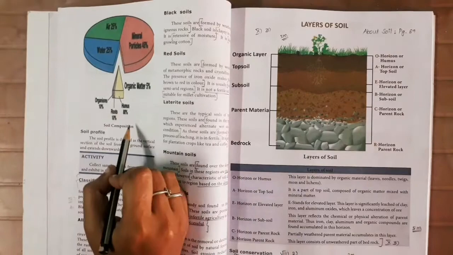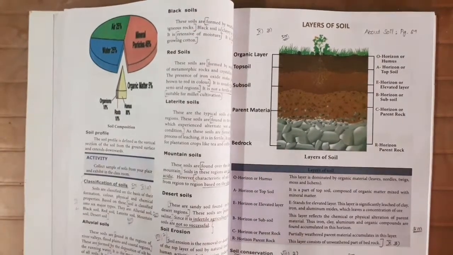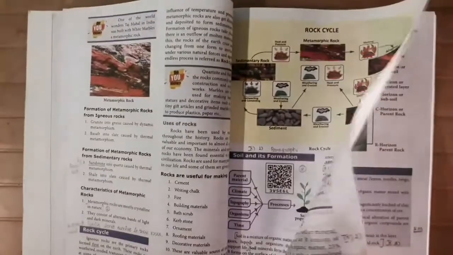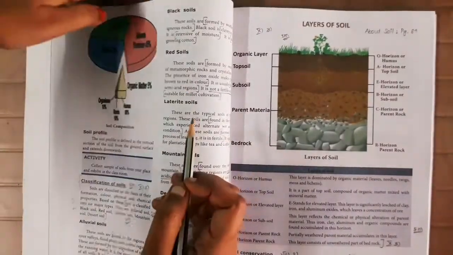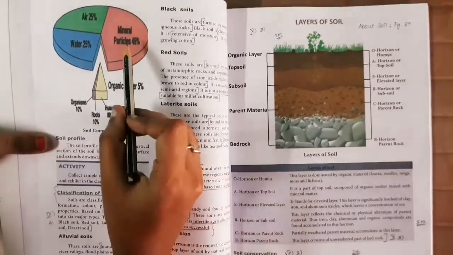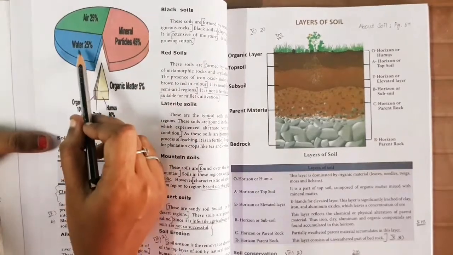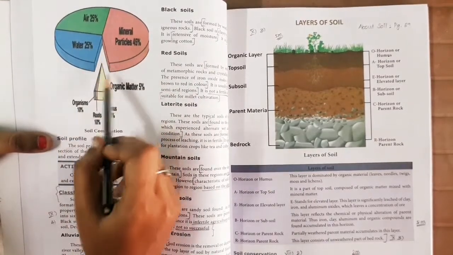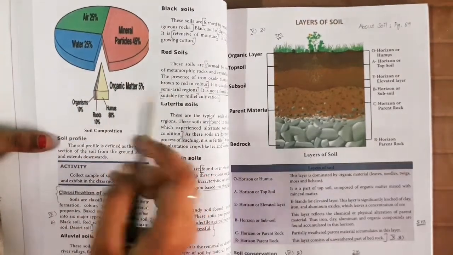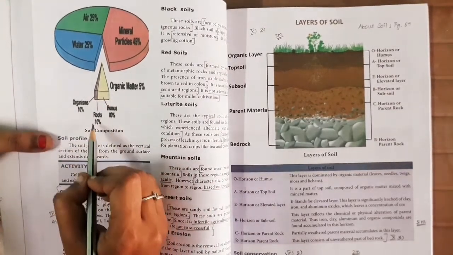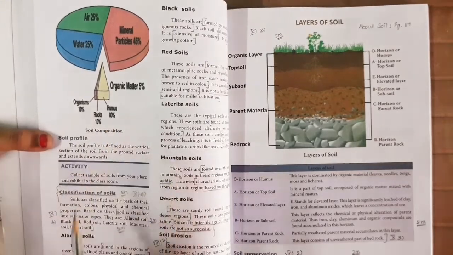This is the diagram for soil composition. Okay. Soil composition, we saw earlier, that is 45% of minerals. Yes. Here it is 45% mineral particles, air 25%, water 25%. The other consists of organic matter 5%, made up of organisms, roots and humus. It is 10%, 10% and 80%.